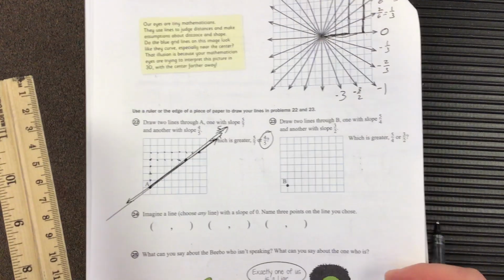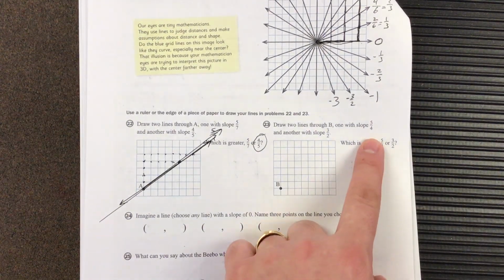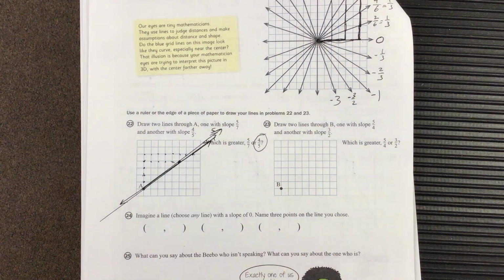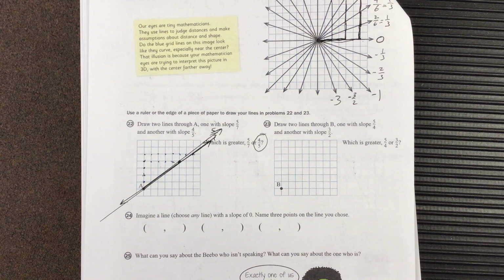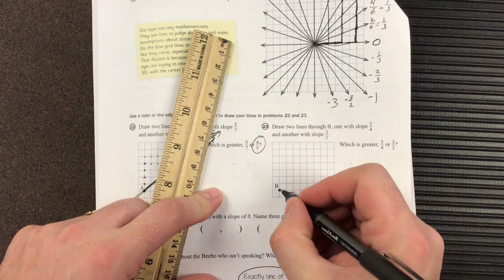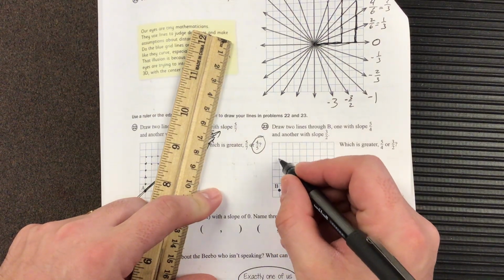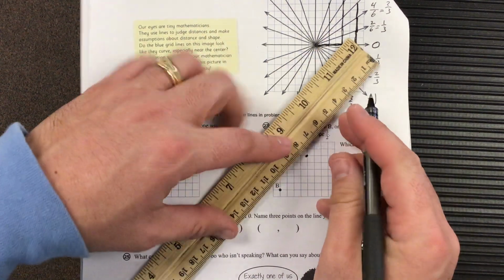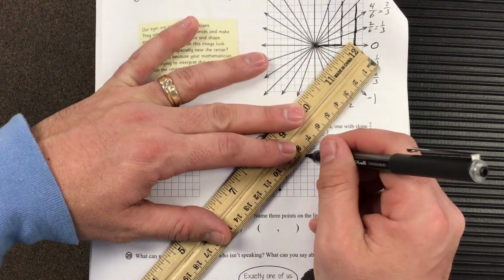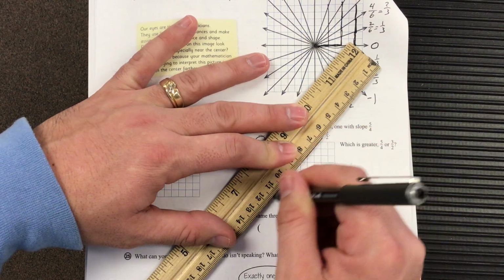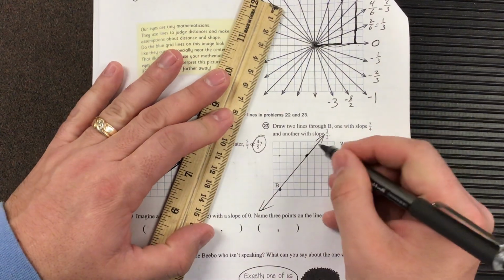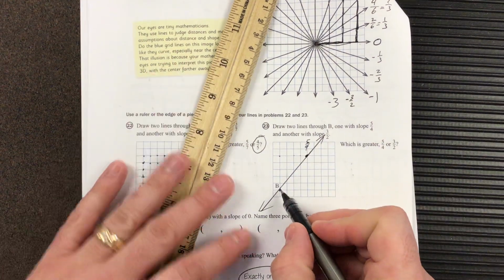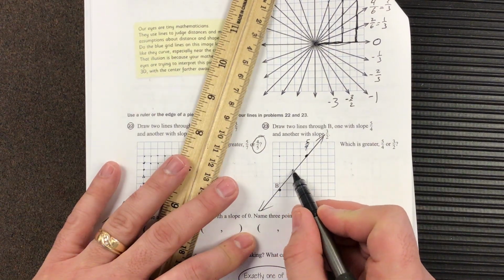Hopefully the next one we can see a little bit better. Same question, 5 over 4 and 3 over 2. Let's predict which one you think is going to be steeper. 5 over 4 or 3 over 2? All right, let's check it. So let's go up 5, to the right 4. Connect the dots. That's 5/4. Up 3. To the right 2.